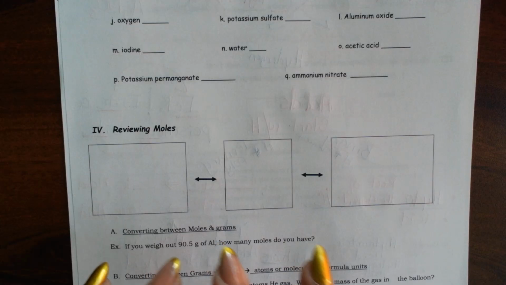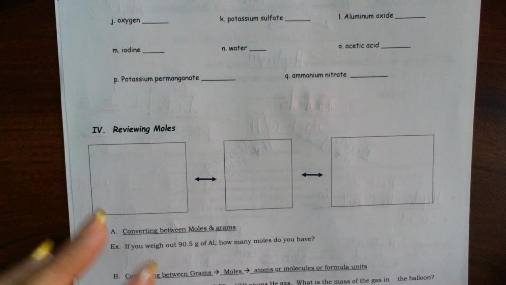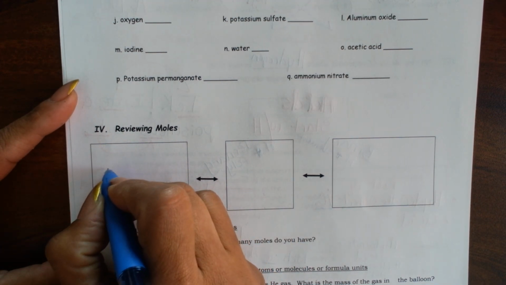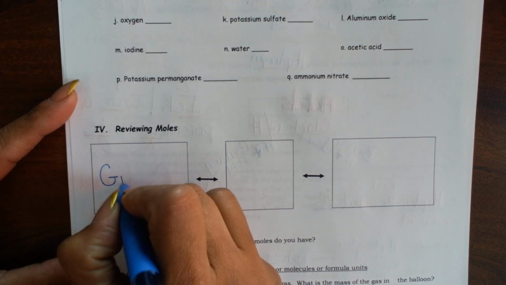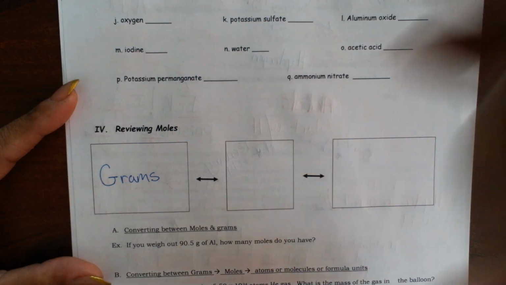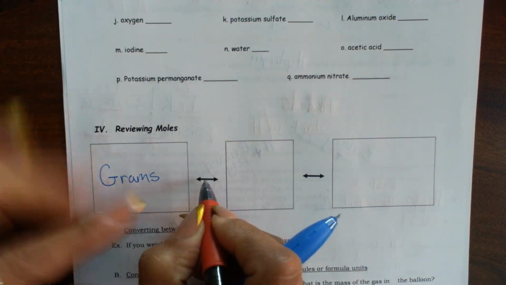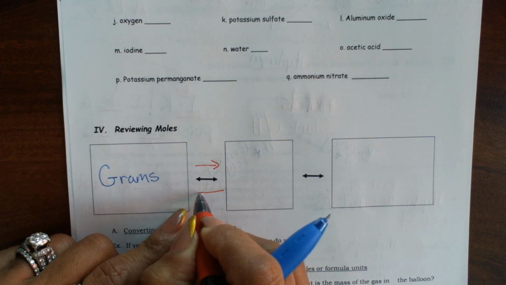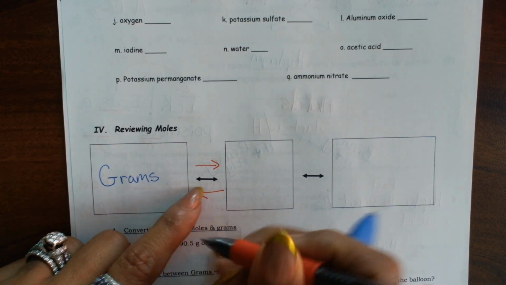Now, when we did moles, we came over here with that mole chart. If you remember, on that periodic table, I added the mole chart. The mole chart says that you've got grams, and grams can go either way. That's why the arrow is back and forth.